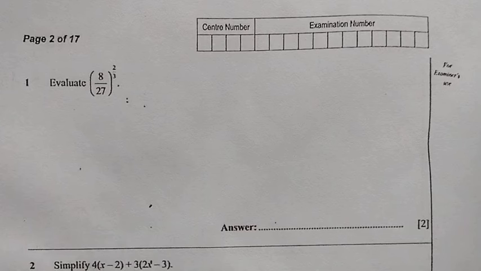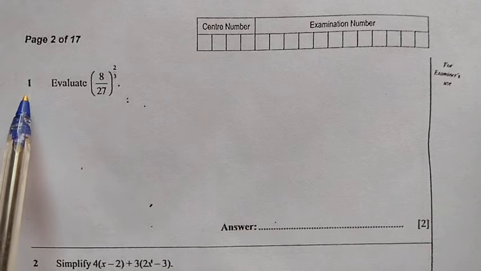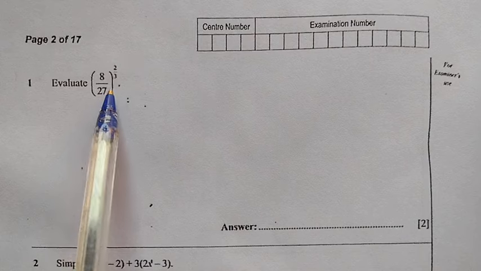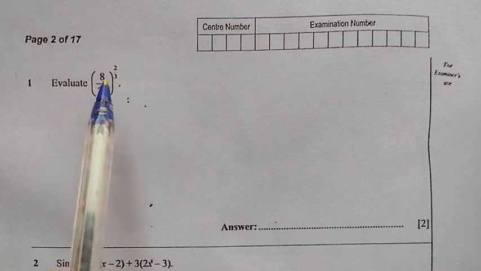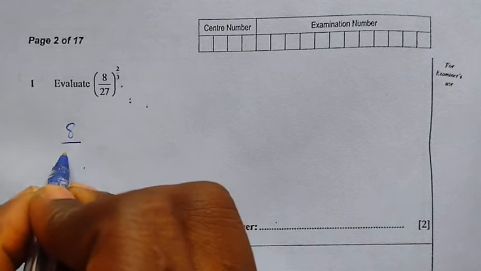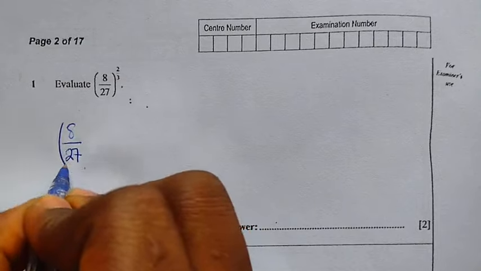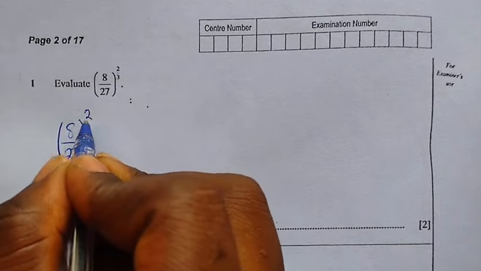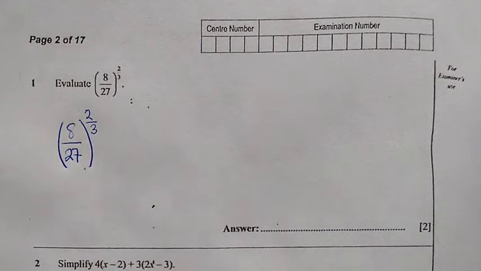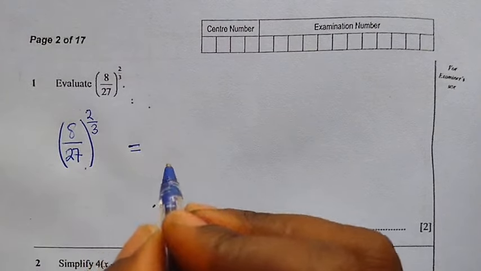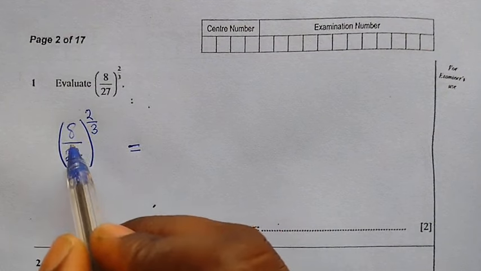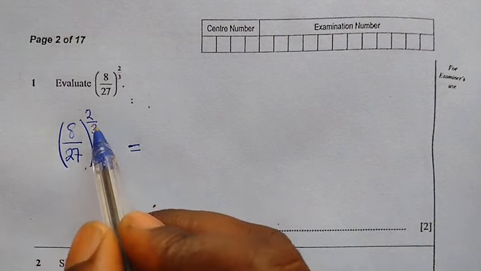Alright, so we now come to our question 1. Evaluate, in brackets, 8 over 27 raised to the power 2 over 3. First thing, we are going to write our question, which is 8 over 27 raised to the power 2/3. Now, we are going to write it in this form. So this is a base, and this base is raised to the power of 2 over 3.